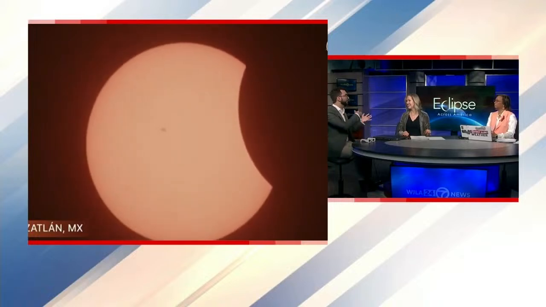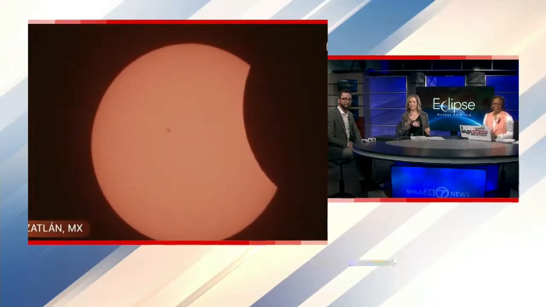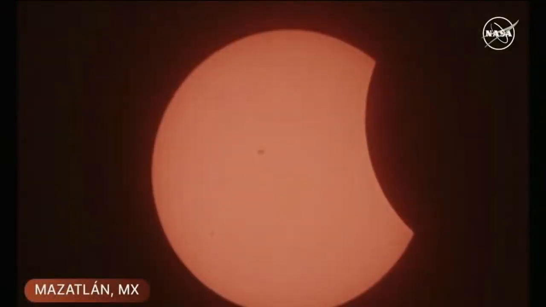And then you'll have the same in reverse as the moon moves away from the sun. It all happens in a matter of minutes. Take a look at that. We're starting to see the partial eclipse in Mazatlan in Mexico, starting to come into North America now. All right, let's head out to Abilene, Texas.